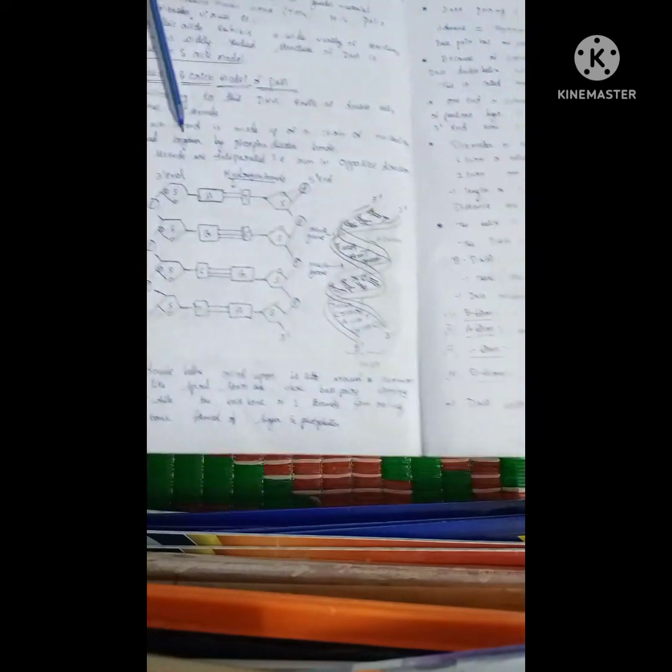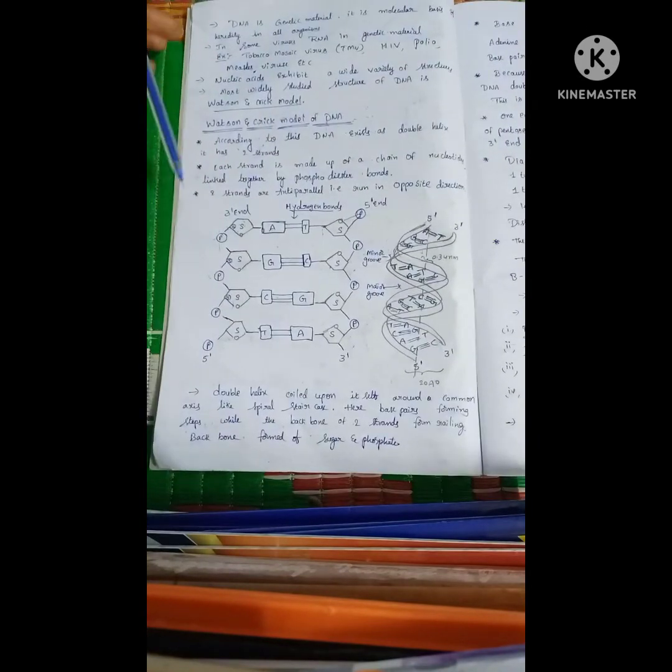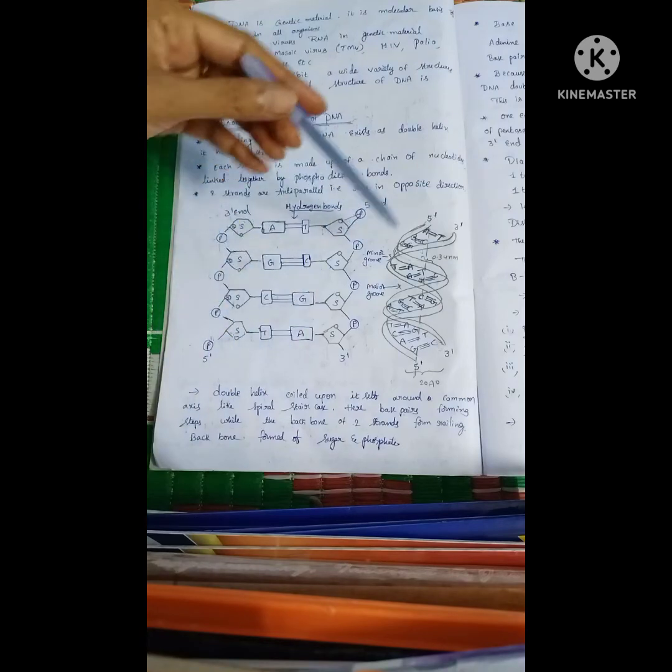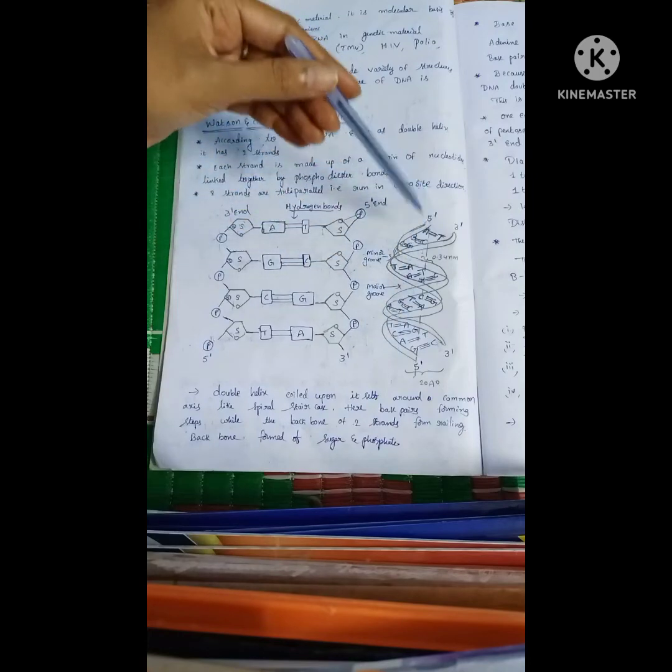What is meant by 5' and 3'? At the 3' end, the third carbon of the sugar is free. At the 5' position, the fifth carbon of the ribose sugar is free. That is called the 5' end. And where the third position of the sugar is free, it is called the 3' end. These two strands run in opposite directions. And this double helical structure is coiled around an imaginary axis.